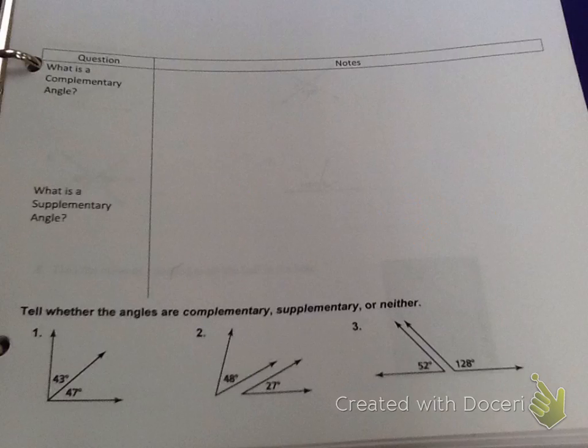All right, moving on. A complementary angle is when two angles have a sum of 90 degrees.